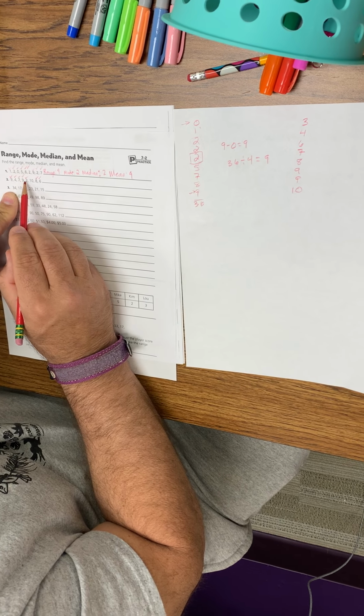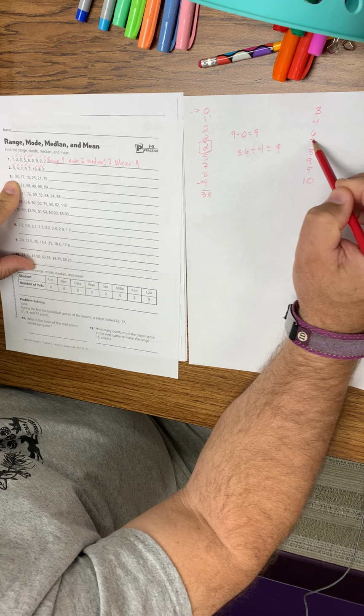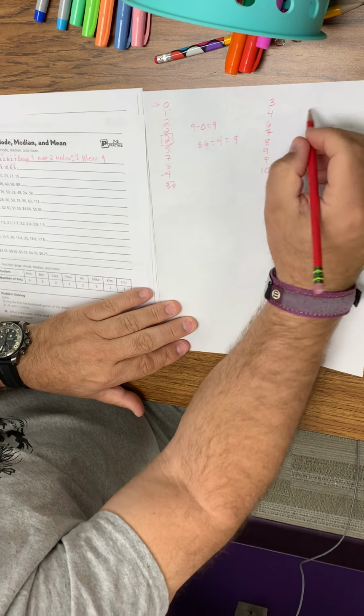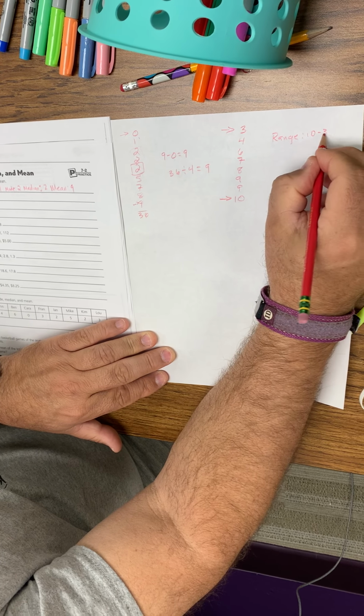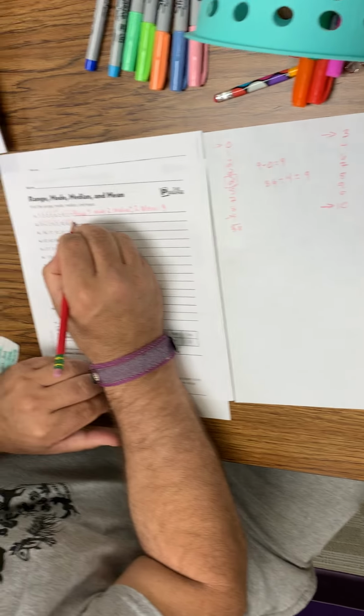So again, double check yourself to make sure you've got all the numbers written down. 1, 2, 3, 4, 5, 6, 7, 8. So, I have it. Now, my range, I'm going to subtract the greatest value minus the least value, which is going to be 7.